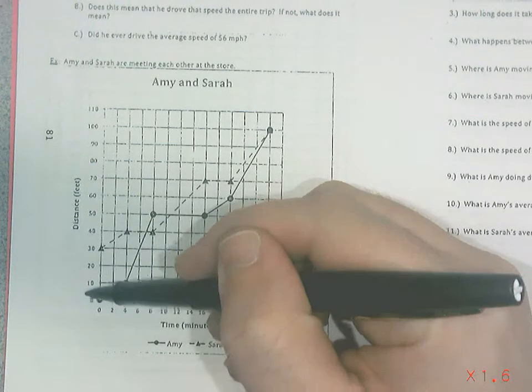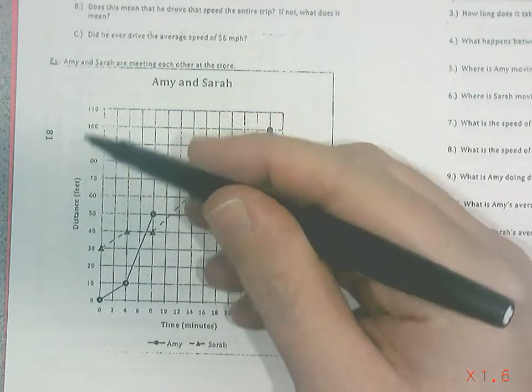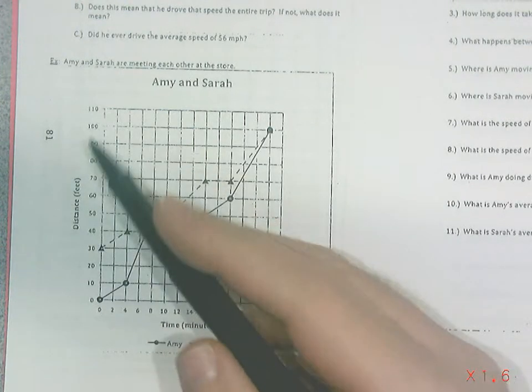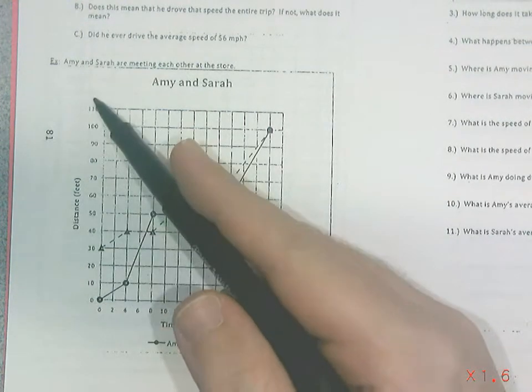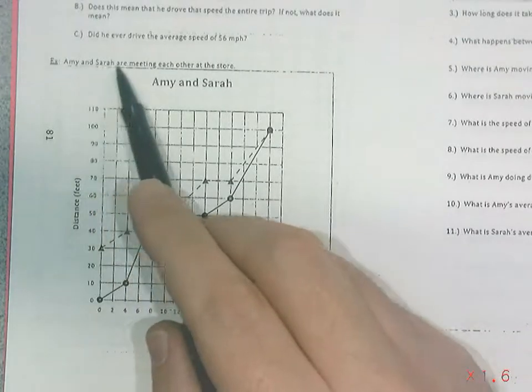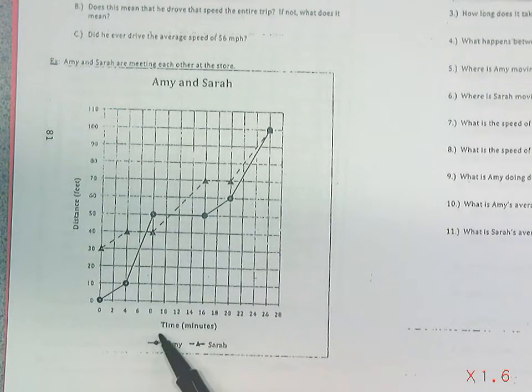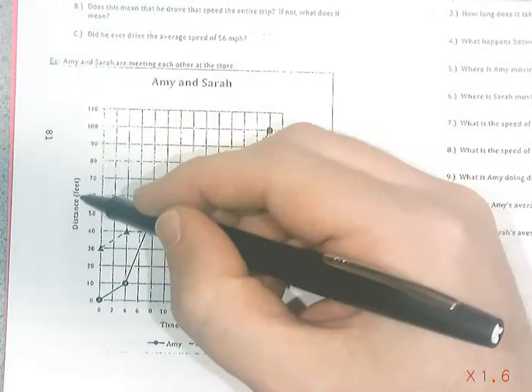Basically, the graph is measuring on our y-axis distance in feet. So this would be their starting point, their house or whatever. And the farther up they go on the y-axis, the further away they get from their house. And they're trying to meet each other at the store. So their goal is to meet each other at the store. Okay, and then we're measuring time in minutes. So notice time is in minutes, distance is in feet.